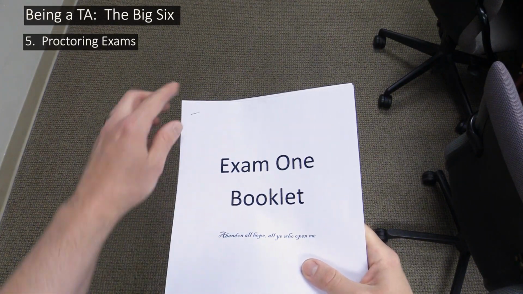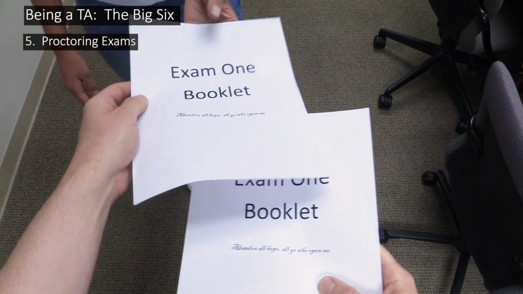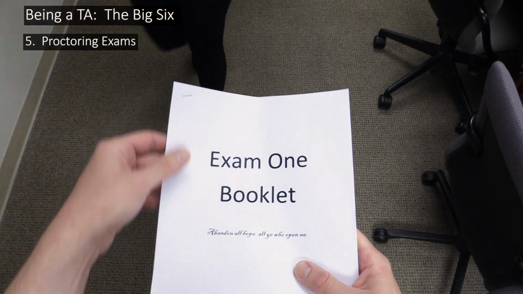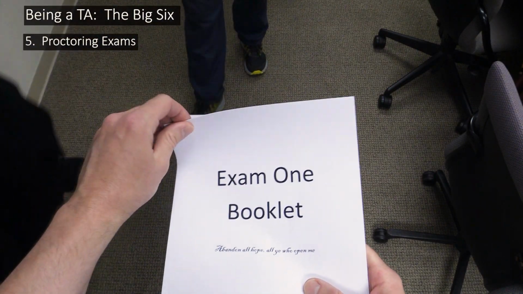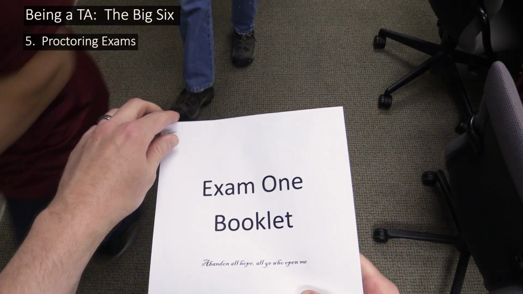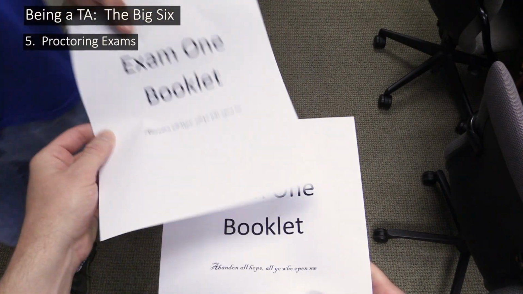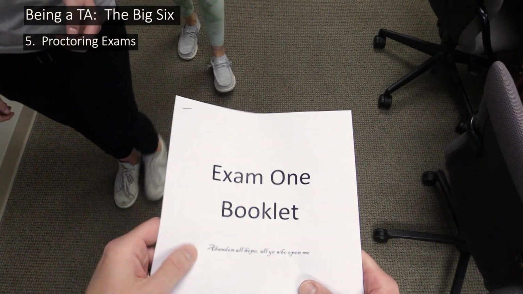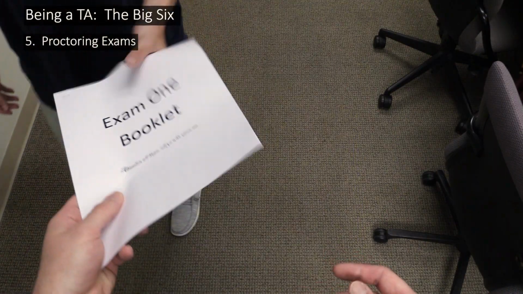Fifth, proctoring exams. Most courses have 3 midterms and 1 final. Check the syllabus for the course you are assigned to for the time and dates these will take place. And keep in mind you need to show up half an hour early so you can get the exams, make your way to your exam room with them, and set up for it.